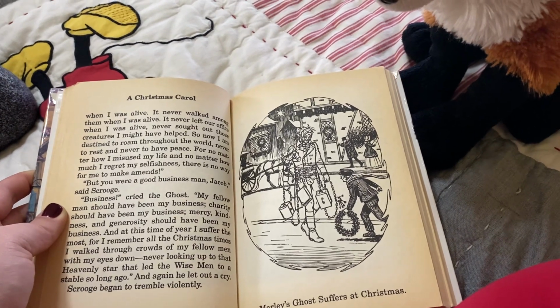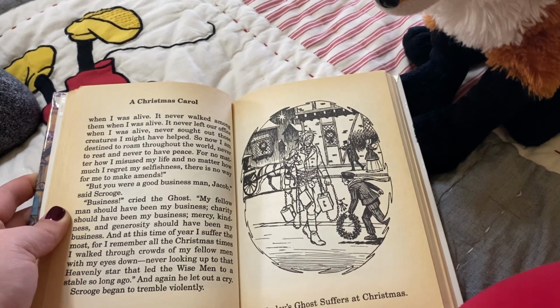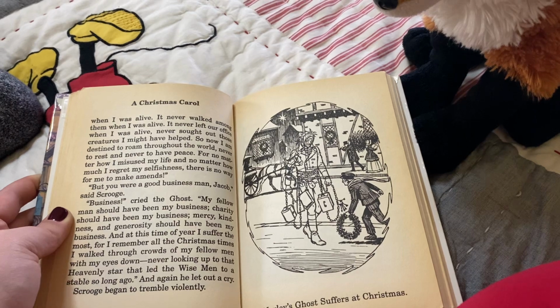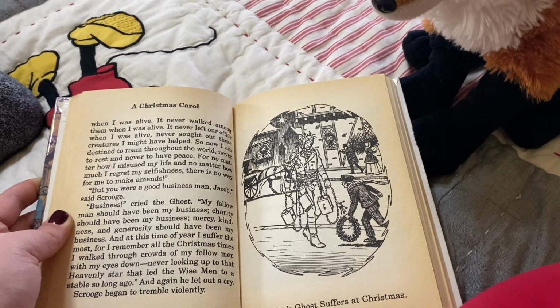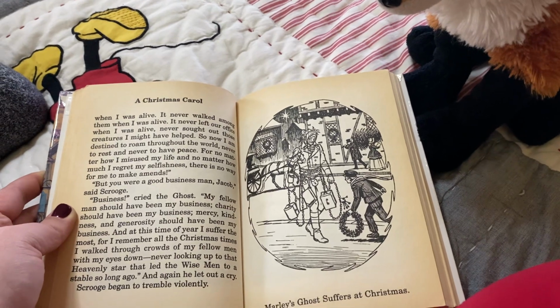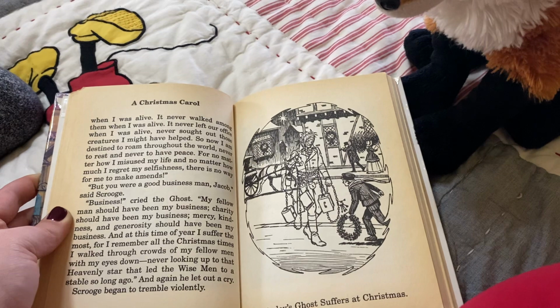But you were a good businessman, Jacob, said Scrooge. Business, cried the ghost. Mankind should have been my business. Charity should have been my business. Mercy, kindness, and forbearance should have been my business.